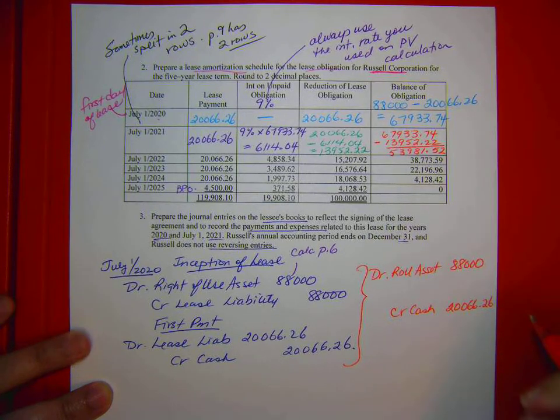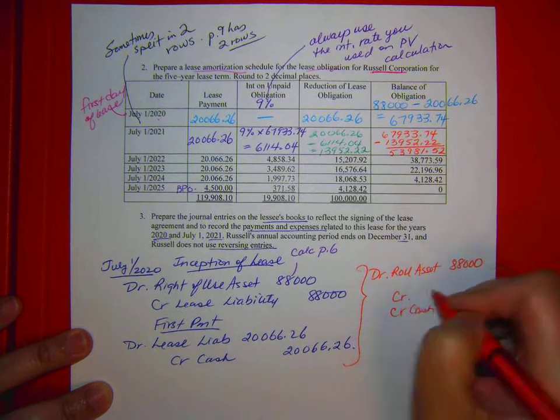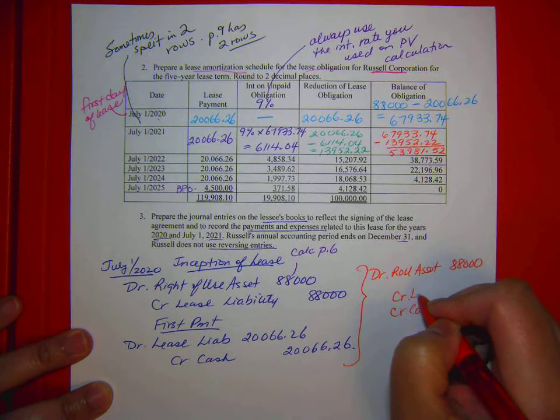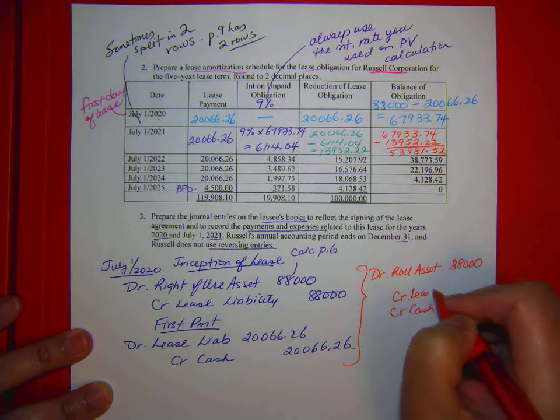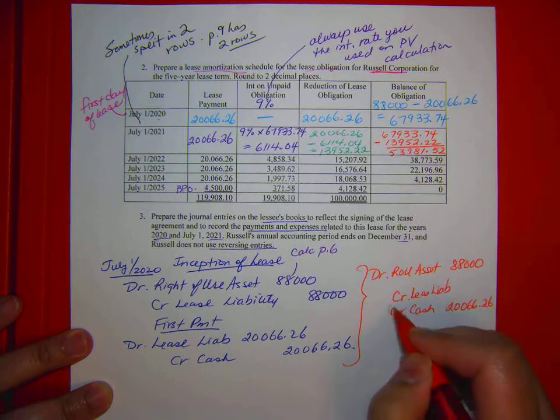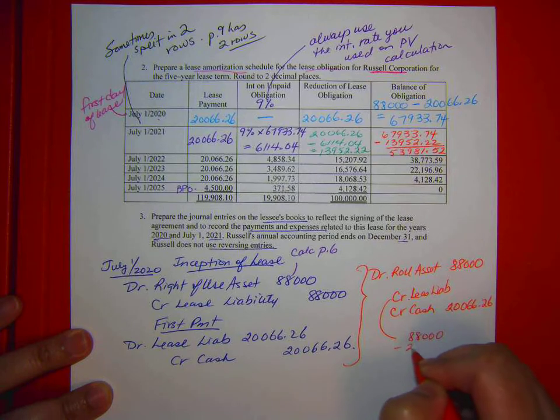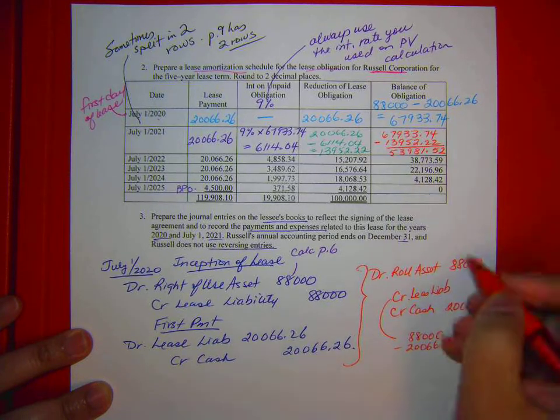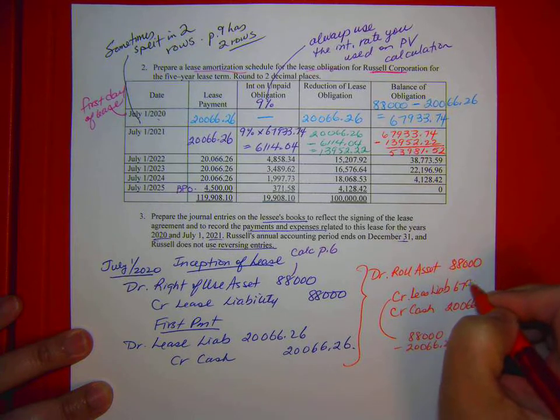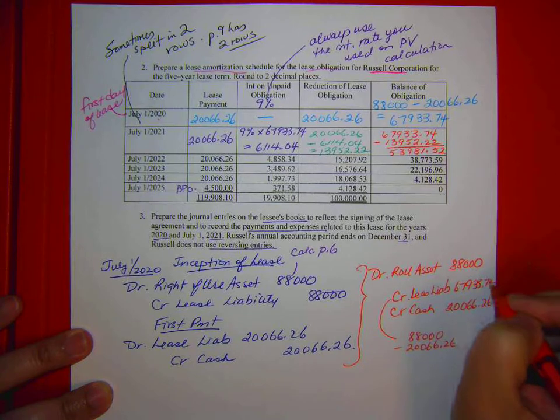I don't know why they do it in cents. And we credit the lease liability for the difference. So 88,000 minus 20,066.26, which we already know up there is 67,933.74.